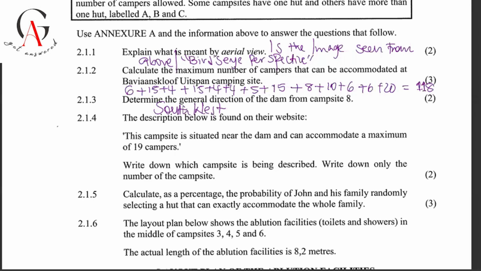The description below is found on their website. This campsite is situated near the dam and can accommodate a maximum of 19 campers. Write down which campsite is being described, only the number.